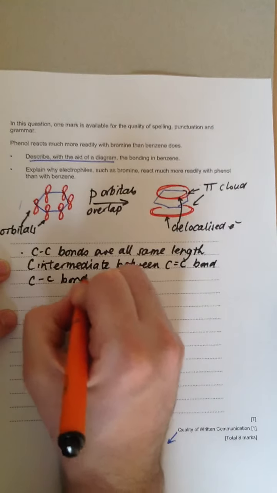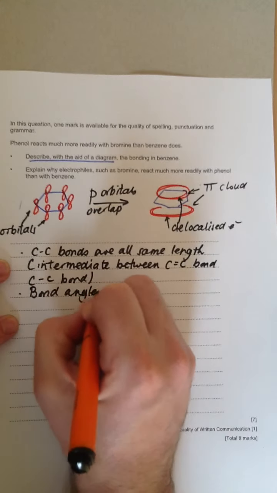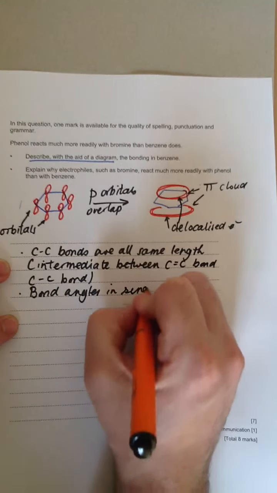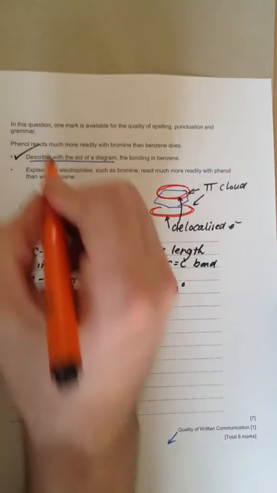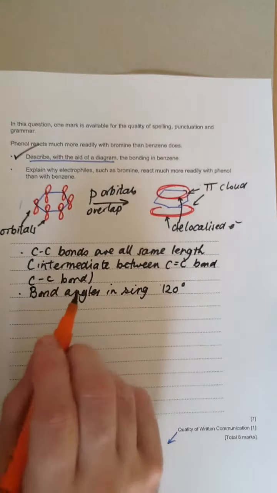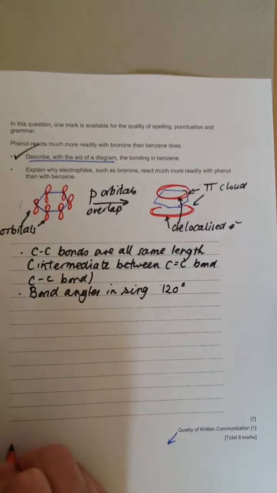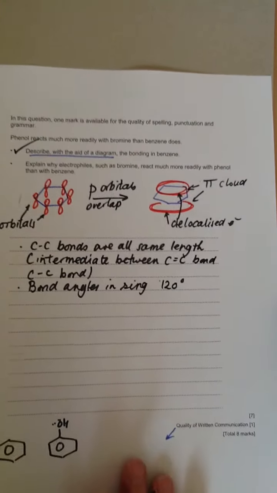I can say the bond angles in the ring are all 120 degrees. That's that bit finished with. Then it says, explain why electrophiles such as bromine react much more readily with phenol than with benzene. So if we look at the structure of benzene compared with phenol, benzene is that compound there, C6H6, but phenol has got an extra OH on it. Remember, there are 2 sets of lone pairs on the phenol. Let me put it there.